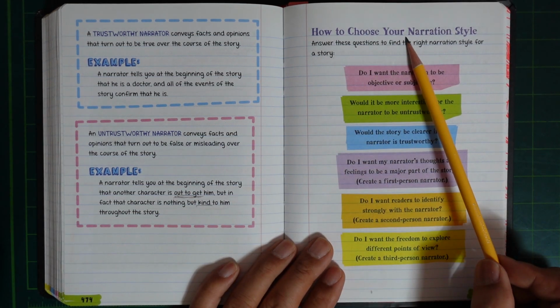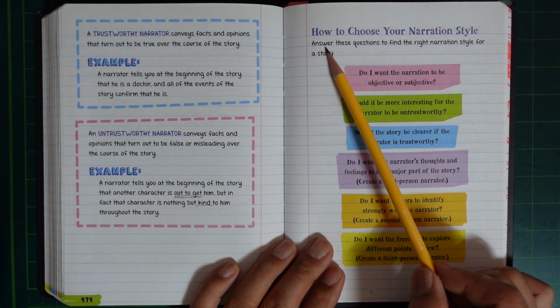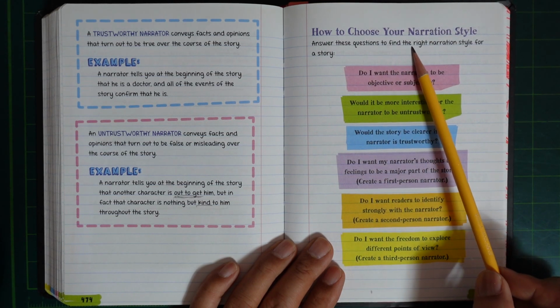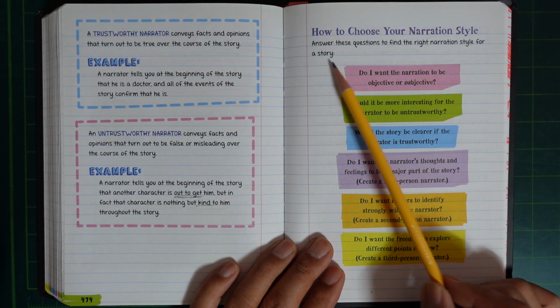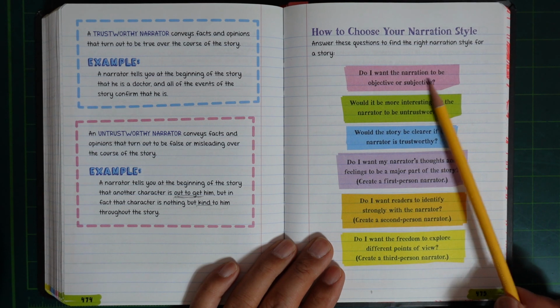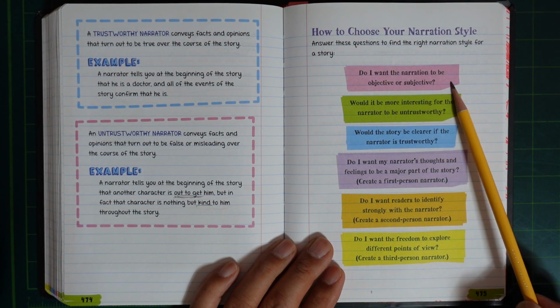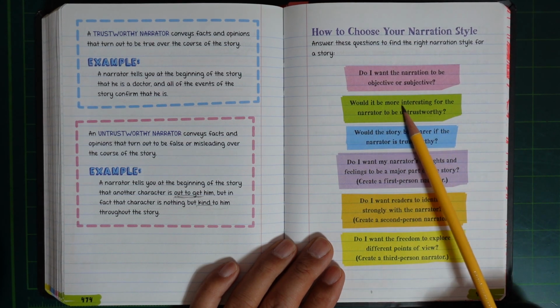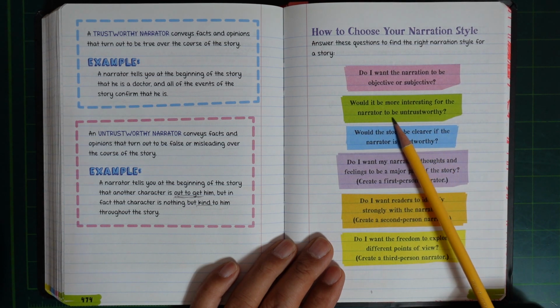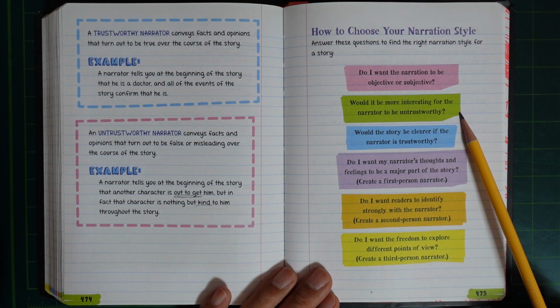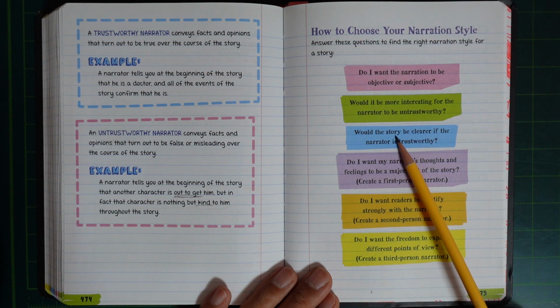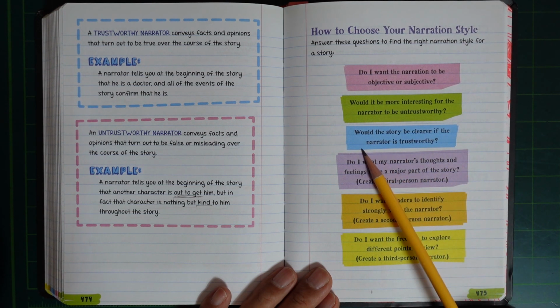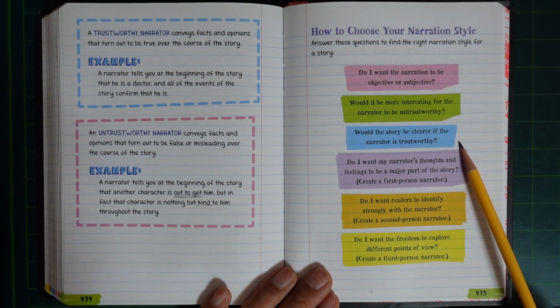How to choose your narration style? Answer these questions to find the right narration style for a story. Do I want narration to be objective or subjective? Would it be more interesting for the narrator to be untrustworthy? Would the story be clearer if the narrator is trustworthy?